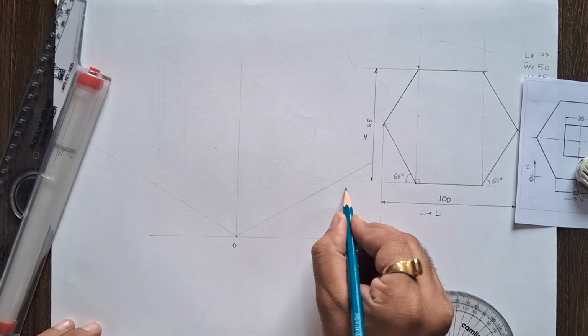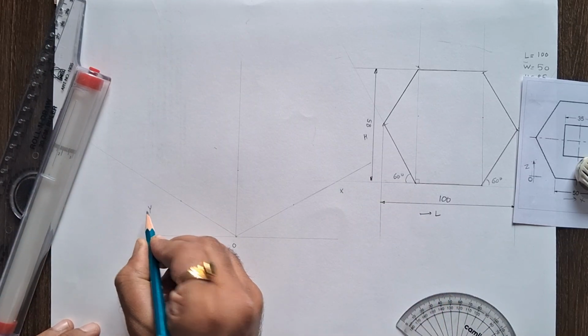So you can see here, this is the X axis for this problem. This is the X axis, Y axis and Z axis.